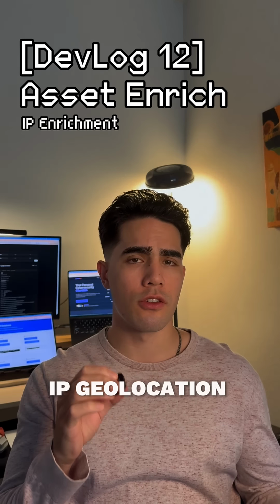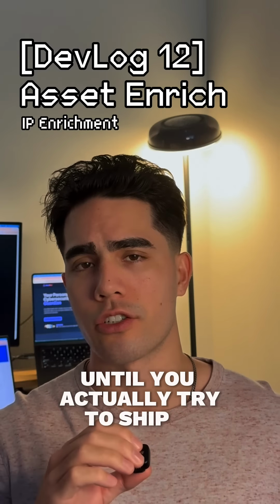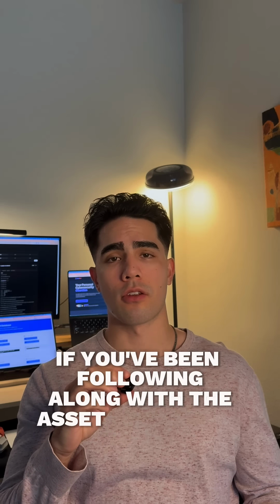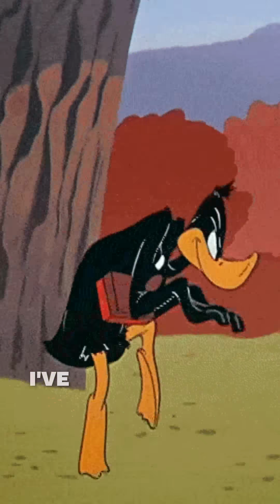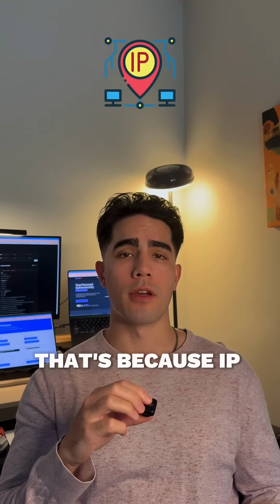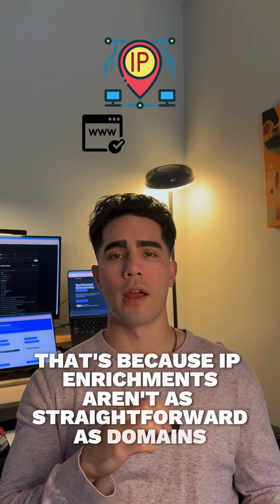IP geolocation sounds simple until you actually try to ship it. If you've been following along with the asset enriched devlogs, you may have noticed I've been tiptoeing around this one. That's because IP enrichments aren't as straightforward as domains and URLs.